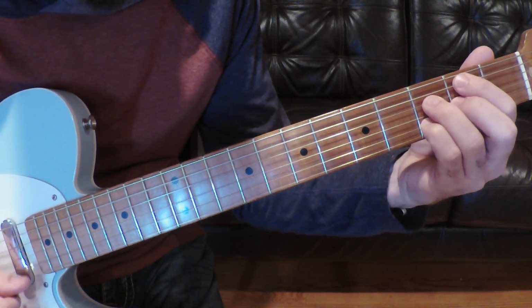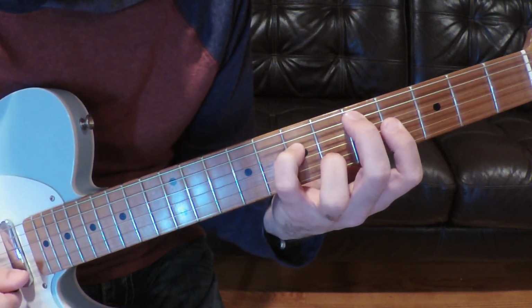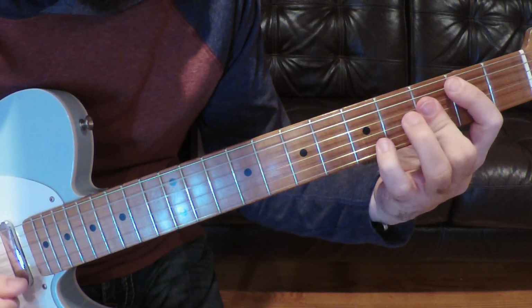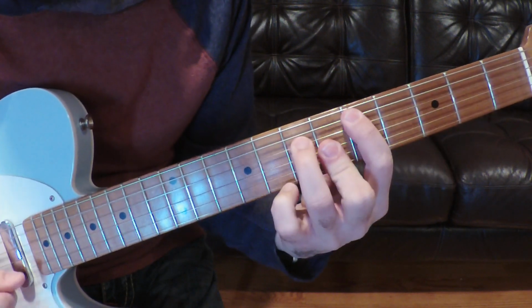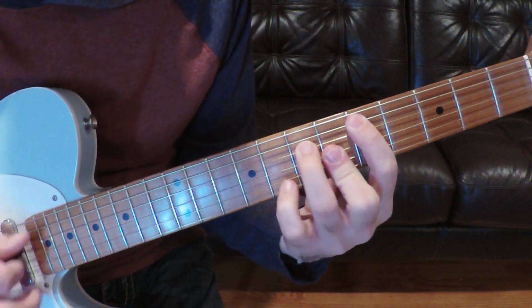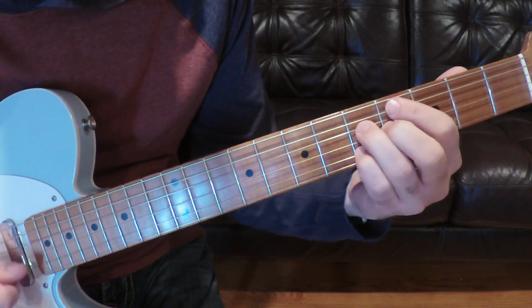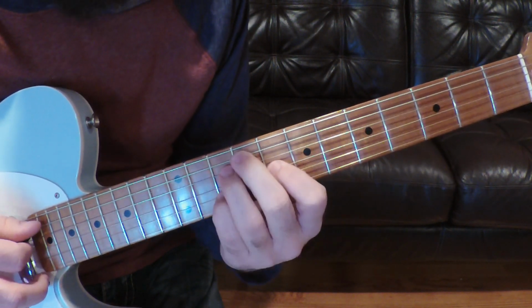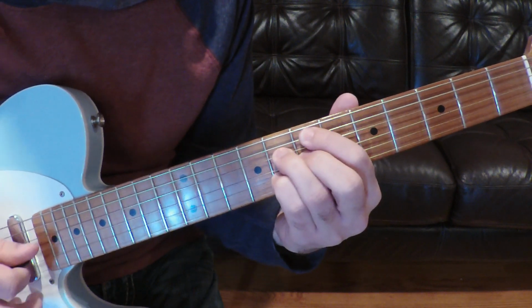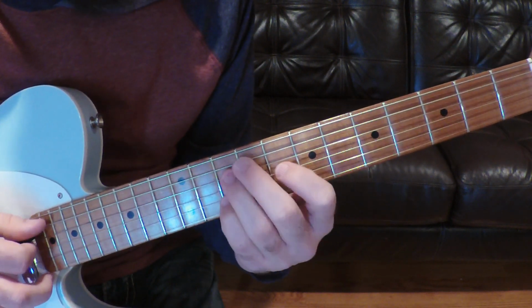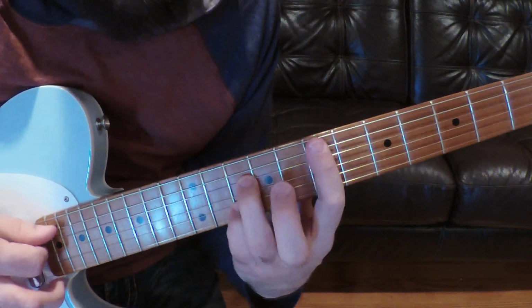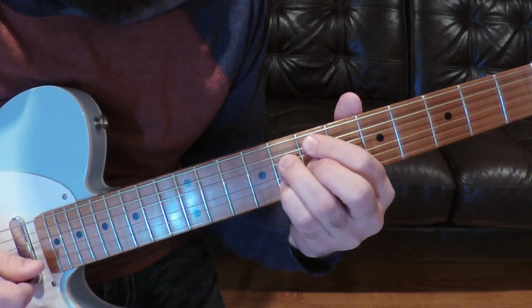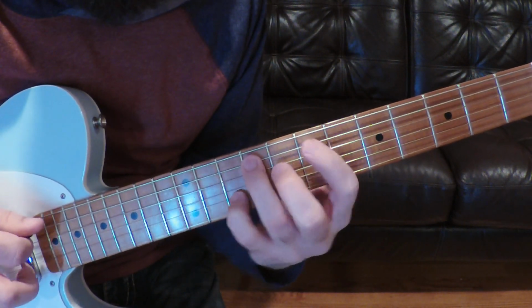Instead of just this, I'm going to do this. So now there's a little bit of tension there. And the same thing here. This is supposed to be the diminished for the G minor 6, but instead of playing the full diminished, maybe I'll just borrow those 2 notes, or maybe I'll borrow these 2 notes.